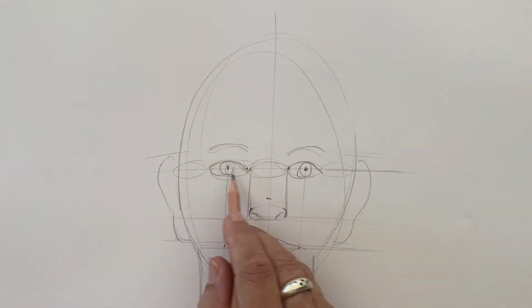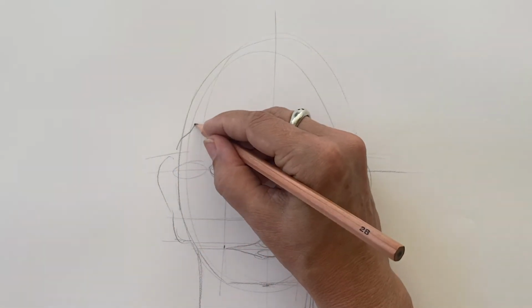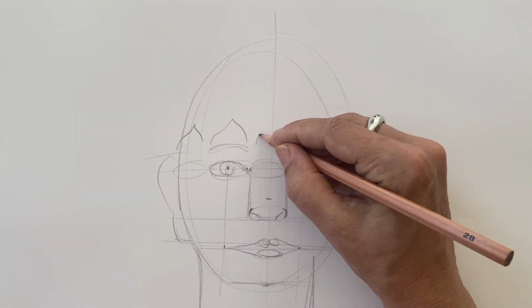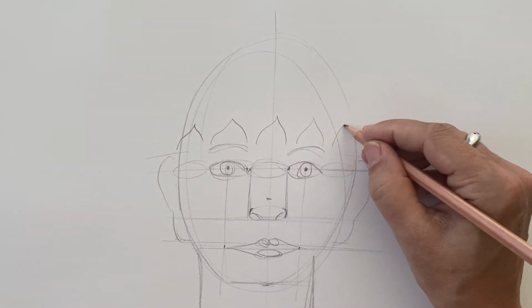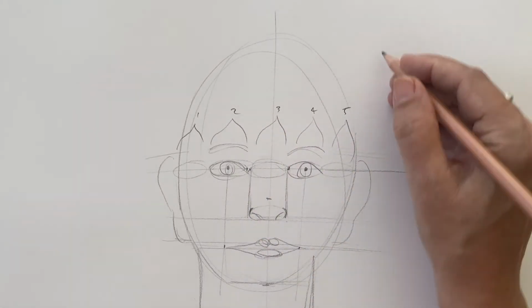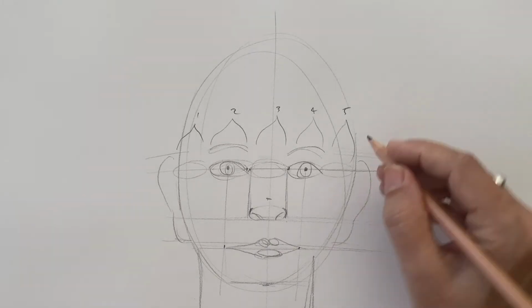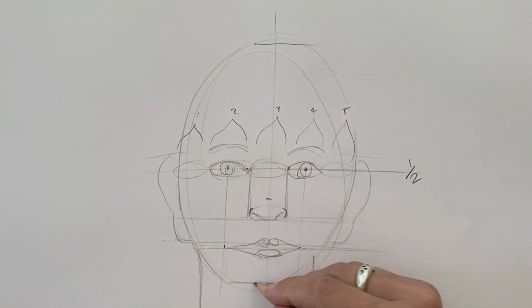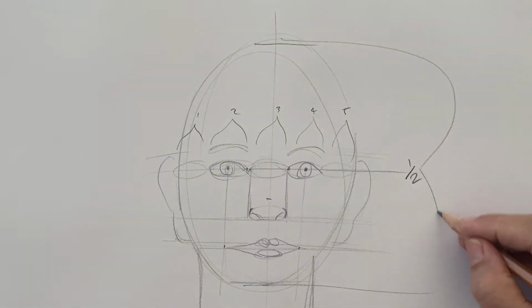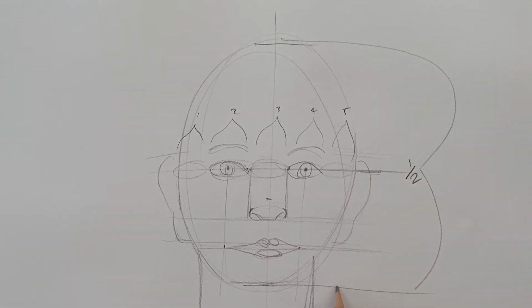We've got our eyes, 1, 2, 3, 4, 5 widths across. 1 eye, 2 eyes, 3 eyes, 4 eyes, 5 eyes. And our eyes are halfway down our head, from the top of our head to the chin. Halfway. But halfway between our eyes and our chin is where our nose is.